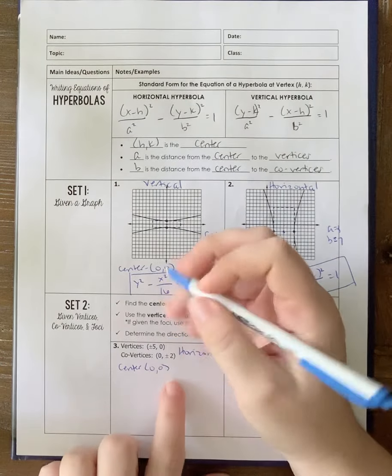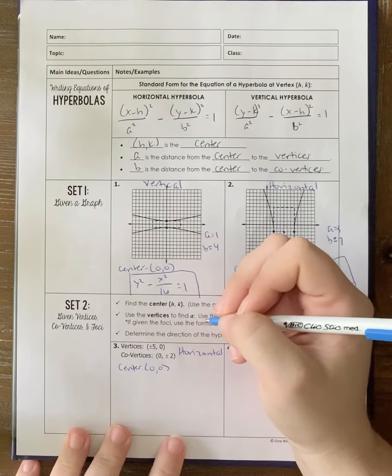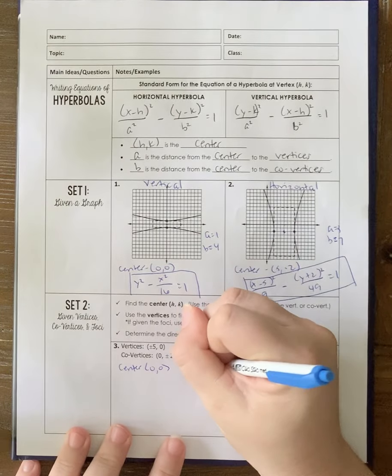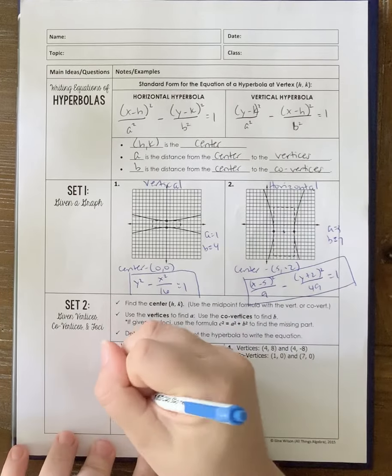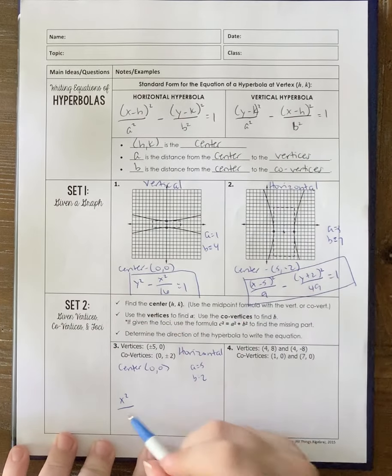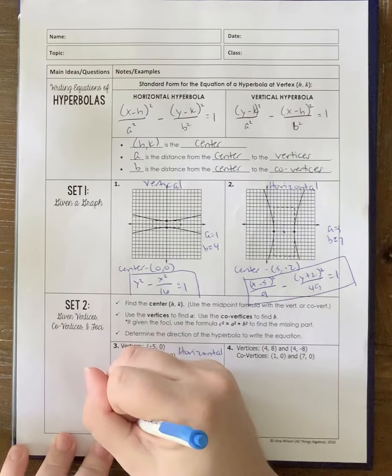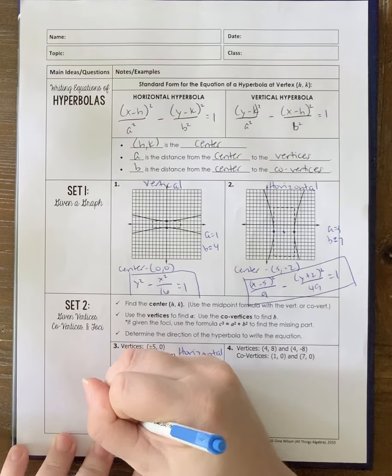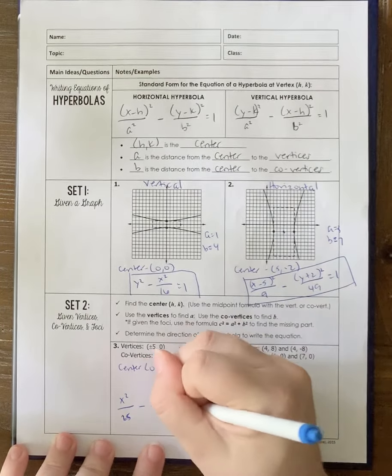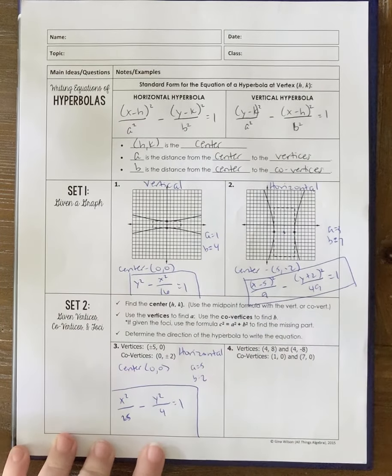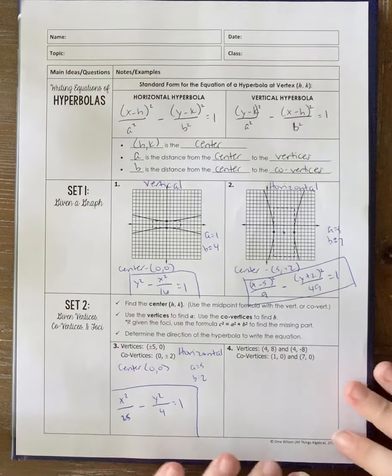Our A is 5, our B is 2. So our equation here, because it's horizontal, it's going to be x squared first. A squared is always first, so 5 squared is 25. Minus, we have y squared, and 2 squared is 4. And that's our equation.